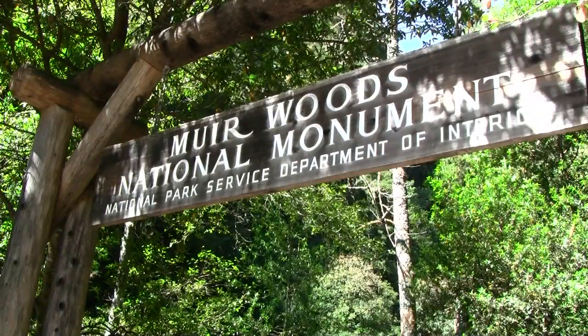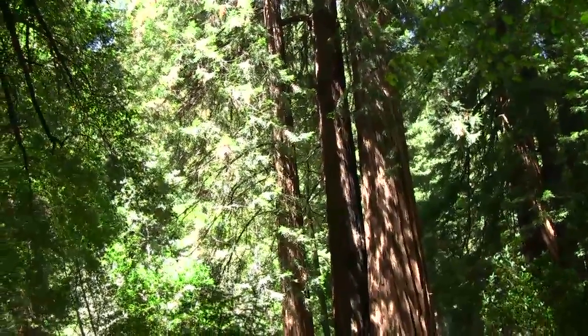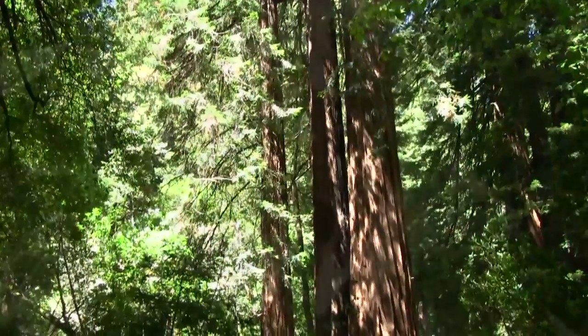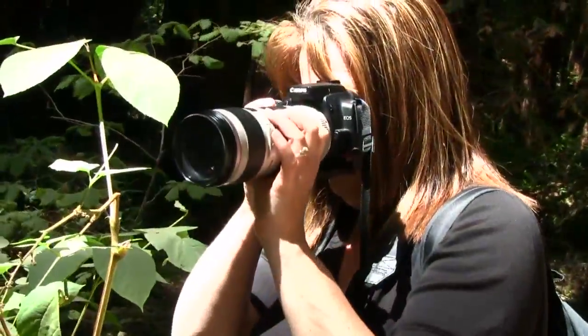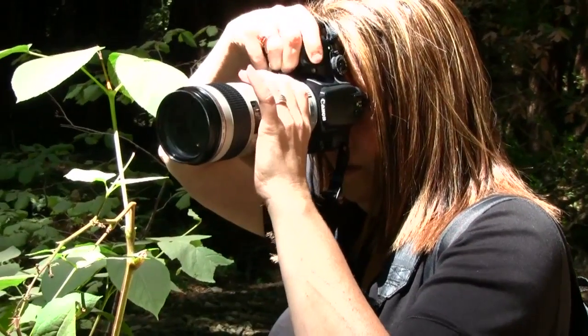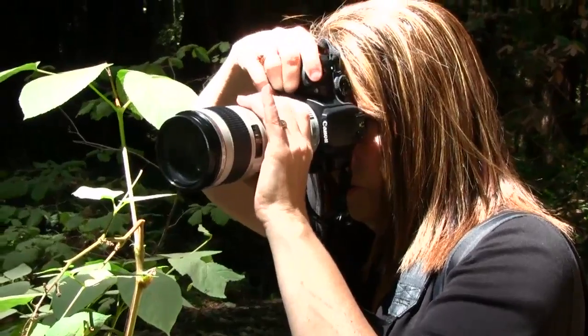Today I'm going to be taking you to Muir Woods, which is a beautiful national park here in Northern California. It has beautiful trees, really interesting lighting, and there are some special techniques and things that I want to share with you so when you go into an environment like this, you can have real success with your camera.